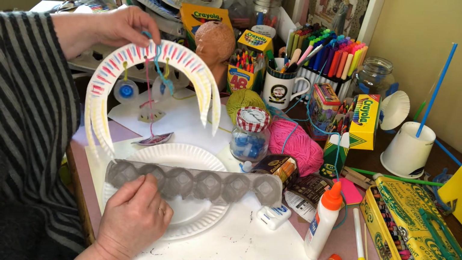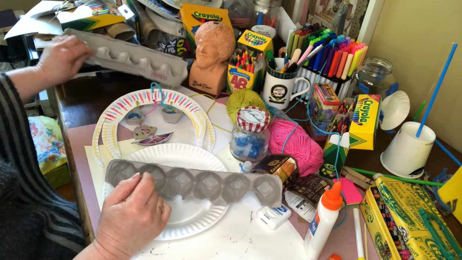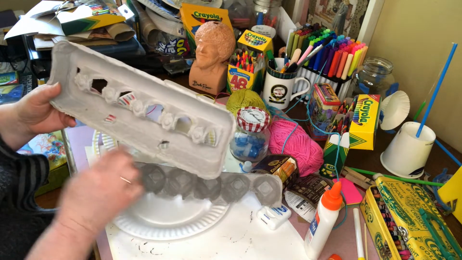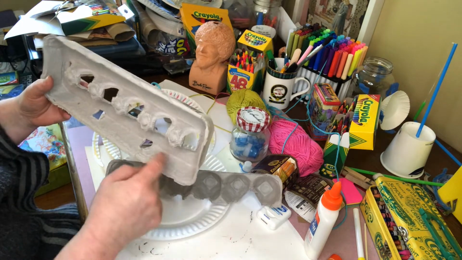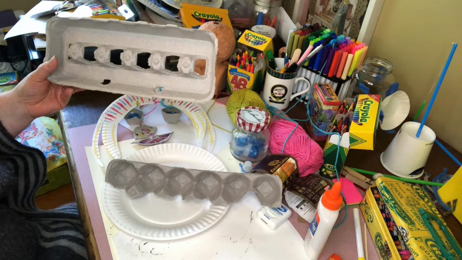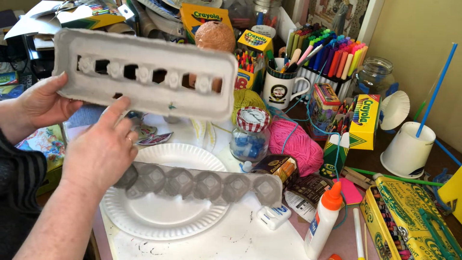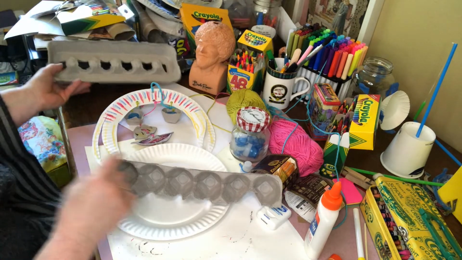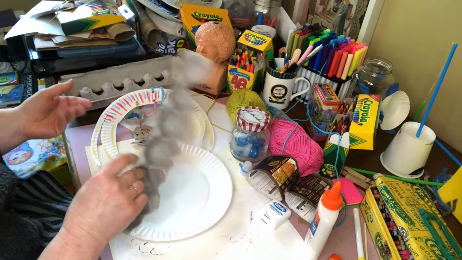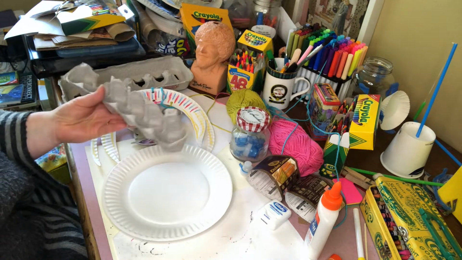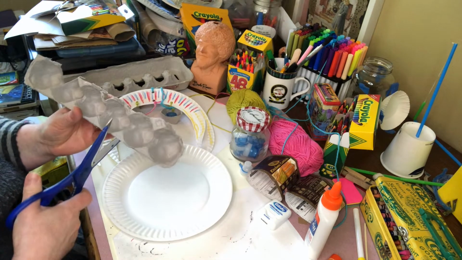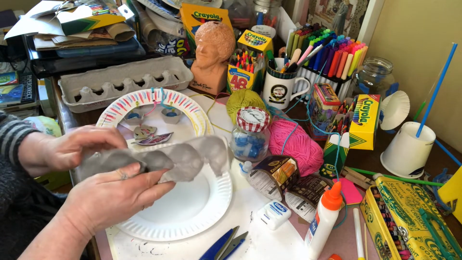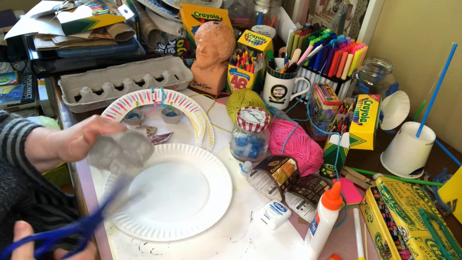And then I also thought that the edge of the carton, there was a piece here that I thought looked like lips. You could cut these to look like lips, but there was a piece that I had here that I thought looked like lips. So let me give you an idea of how I managed to put this together. I took my egg carton. They're pretty easy to cut. And just started to cut out the eyes.